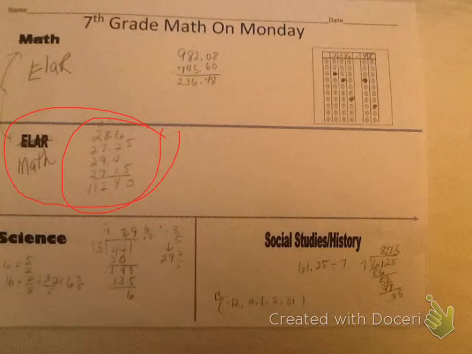So you needed to record that. I don't have any boxes on this sheet. This is an older form. So over here, you should be able to record 112.40. Okay, that's what you need to record and bubble in.